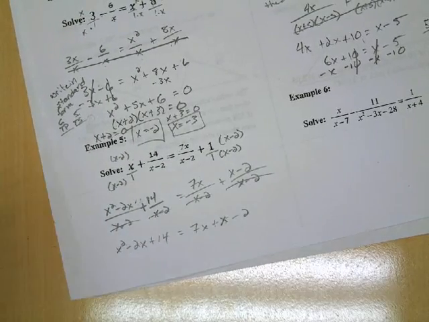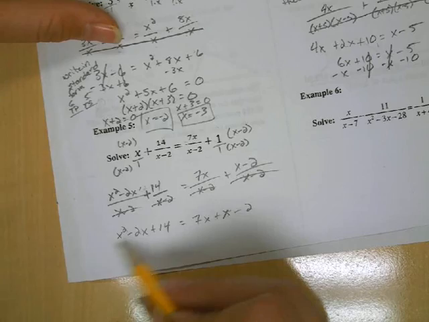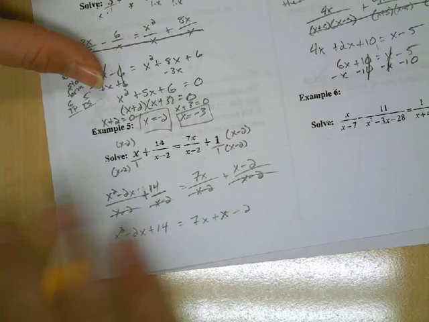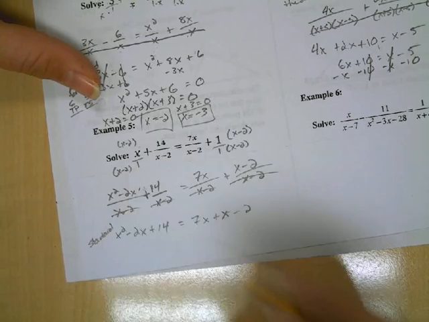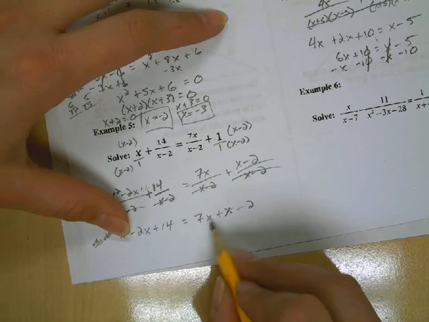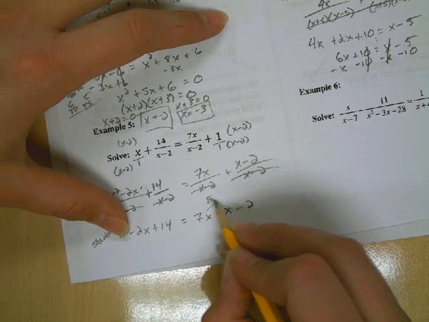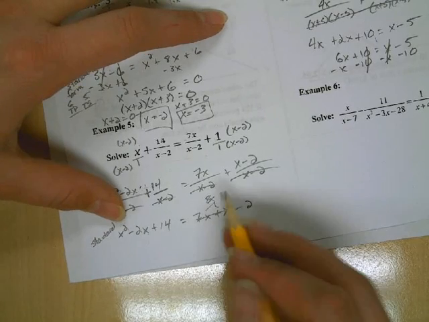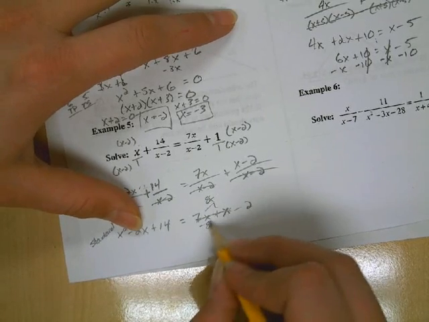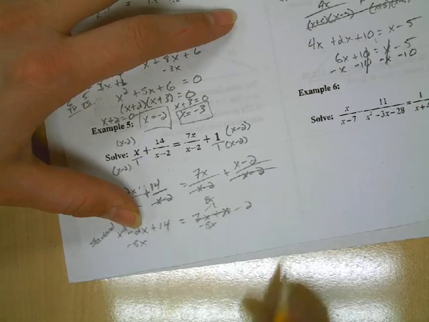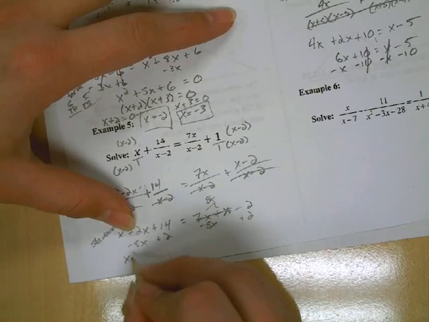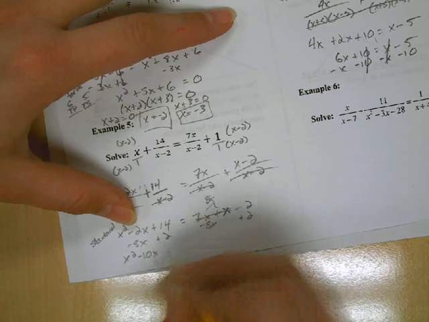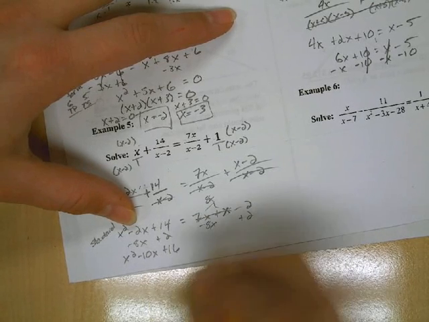Okay, from here I have a square, so that means I'm going to have to get it into standard form. This is actually 8x, right? 7x plus x is 8x, so I subtract 8x over, and I'm going to add my 2 over. So I get x squared minus 10x plus 16 equals 0.